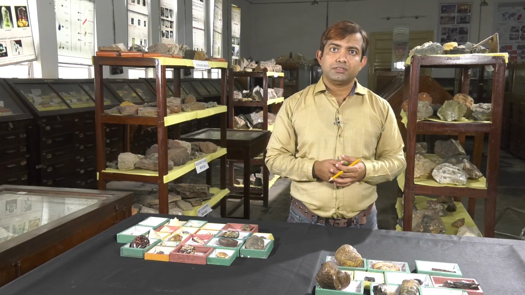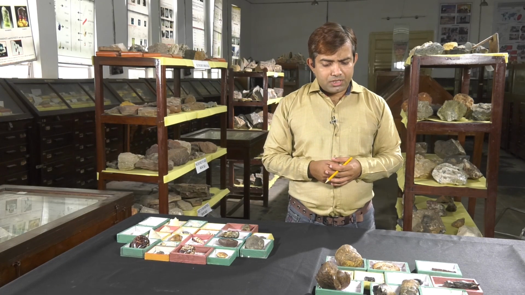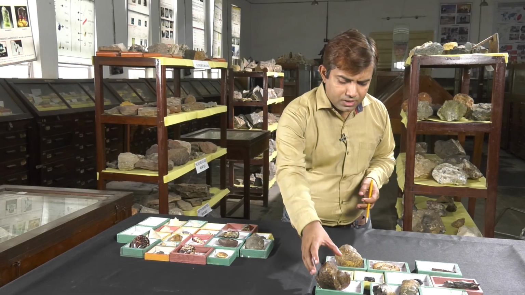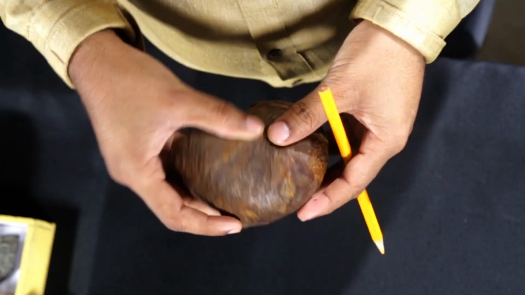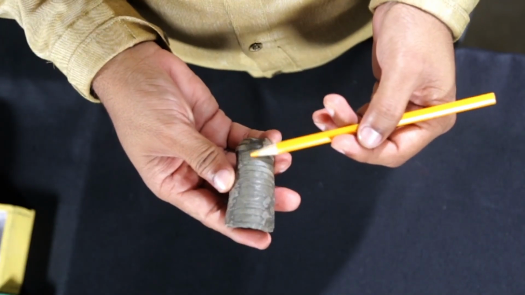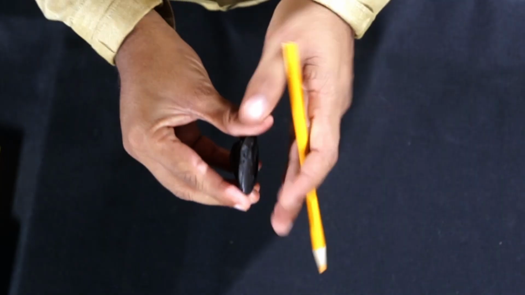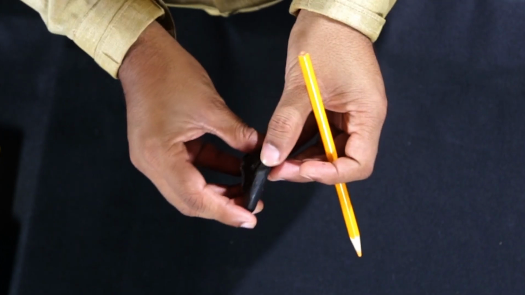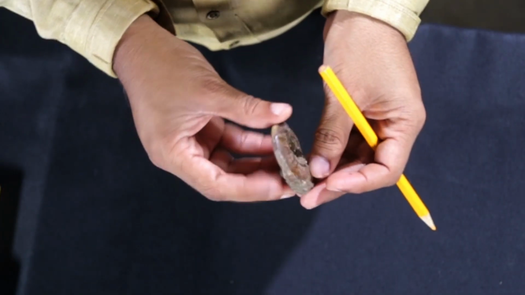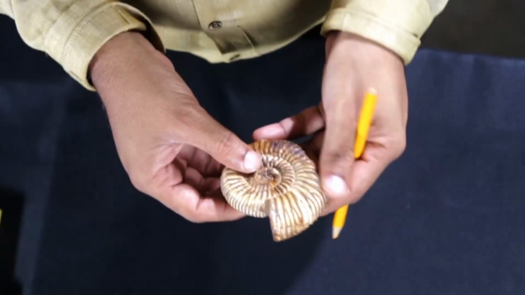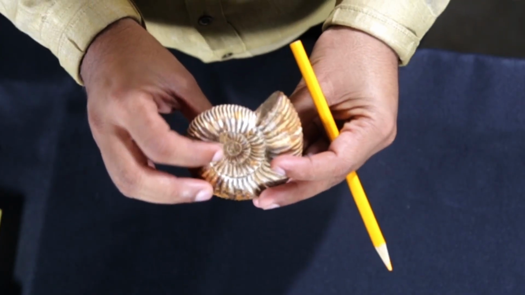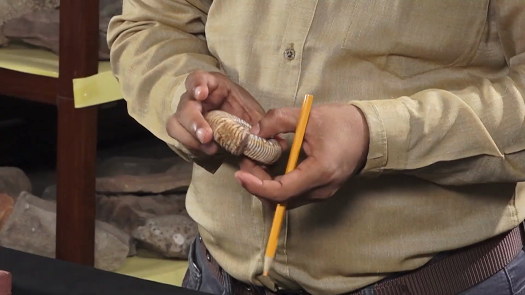After size comes the shape of the shell. The shape of this shell, you can say, is a little globular, this is orthoconical form, and this one is laterally compressed. Here also you can see the shell that is laterally compressed. This is also discoidal and it is compressed in the middle.